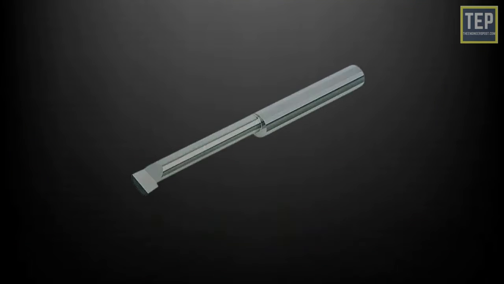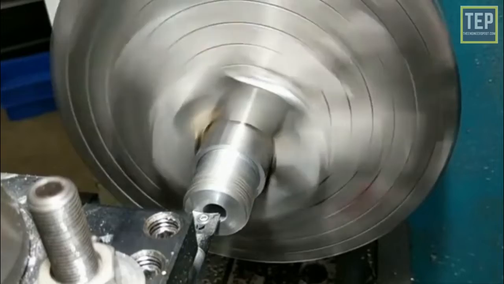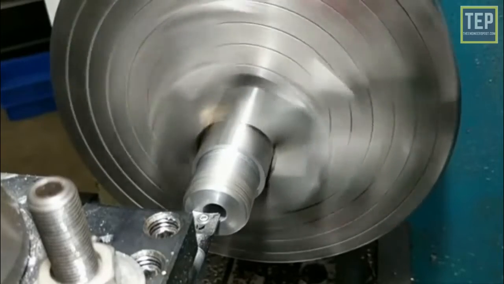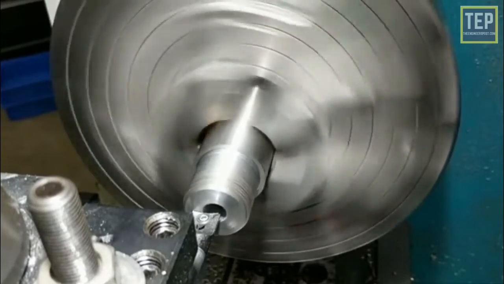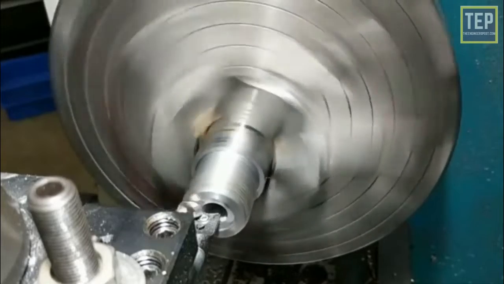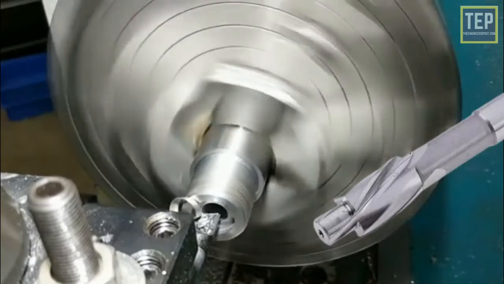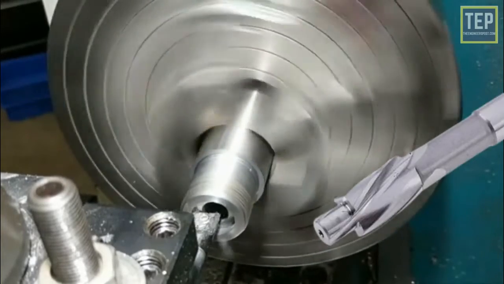Counter-boring tool. The counter-boring operation can be performed by an ordinary boring tool. The tool cutting edge is ground so that it can leave a shoulder after turning. A counterbore having multiple cutting edges is commonly used in industries.